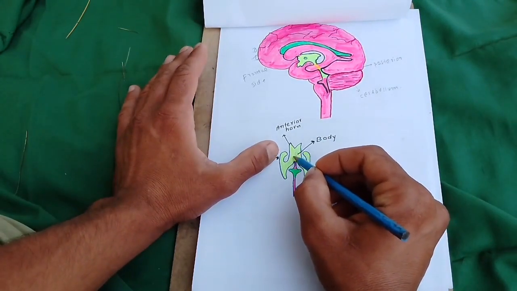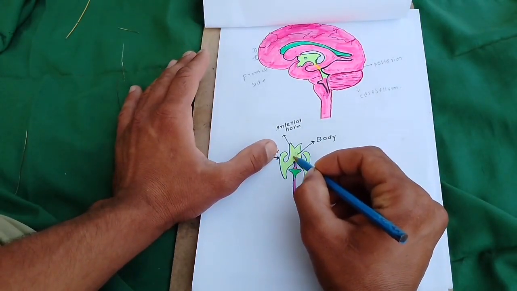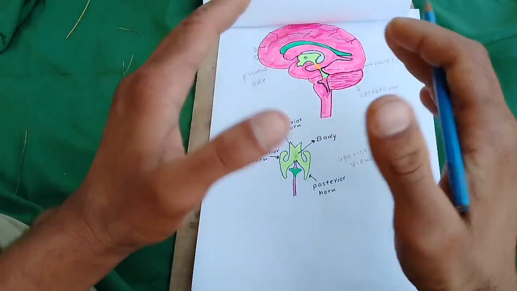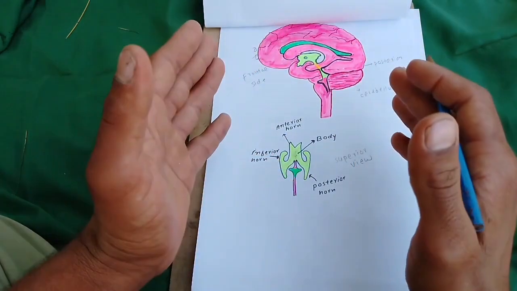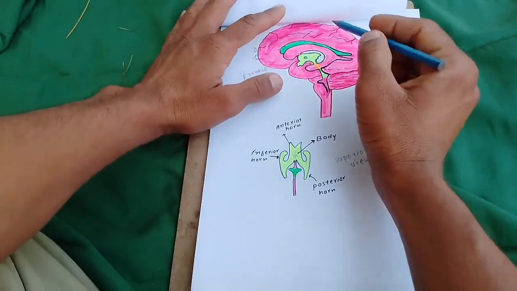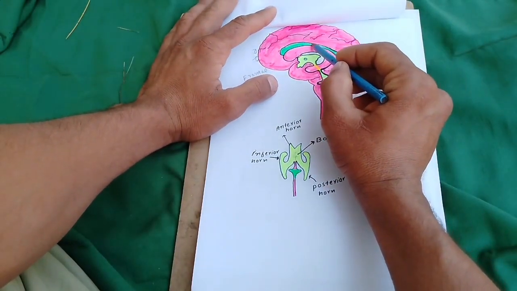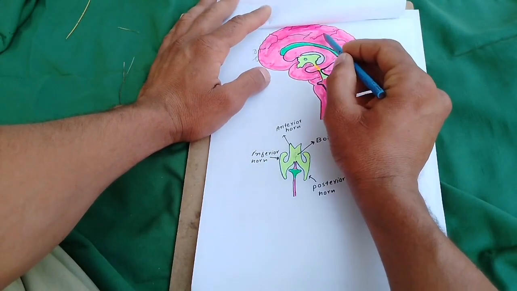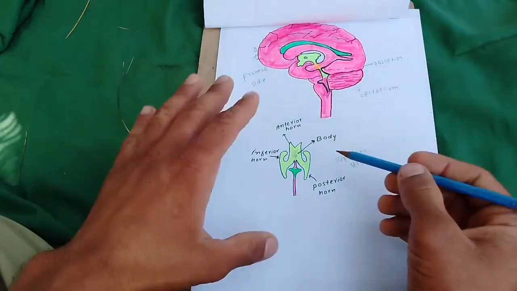This part of the lateral ventricle is called the body. The body covers the parietal lobe. This is the body part, and it covers the parietal lobe of the brain.